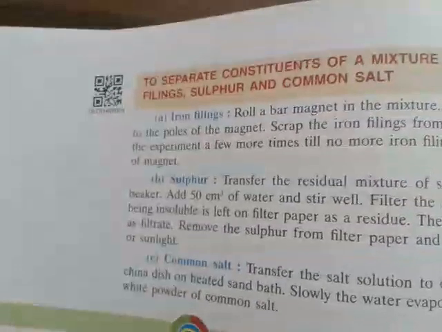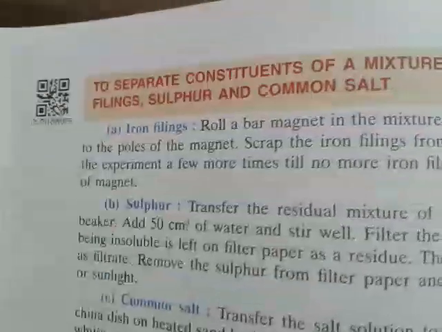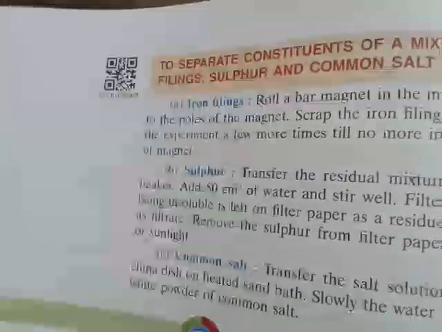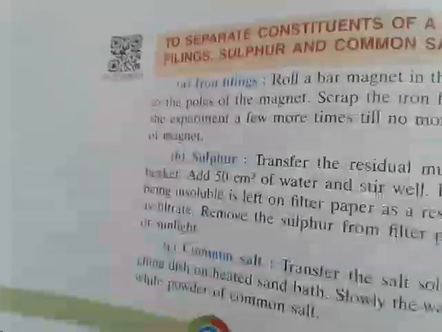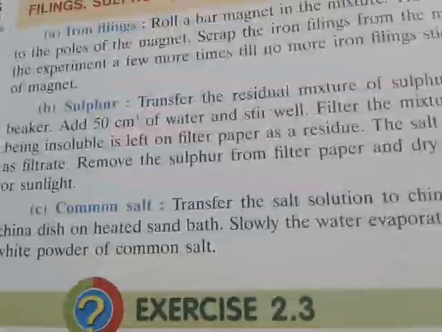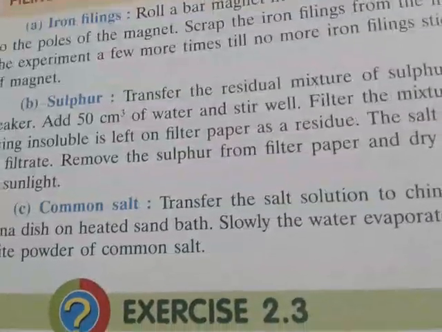There is another process. Suppose the iron filings, sulfur and common salt are in a solid state, not mixed in water. At that time you use a simple magnet over it, and the iron will be attracted by the magnet easily, and the sulfur and common salt will stay there. After that, the sulfur and common salt will be transferred into water, and the common salt will mix into the water very easily, because it will make a homogeneous solution.